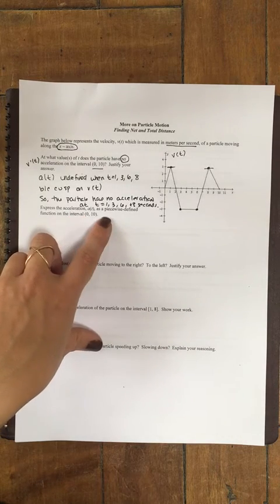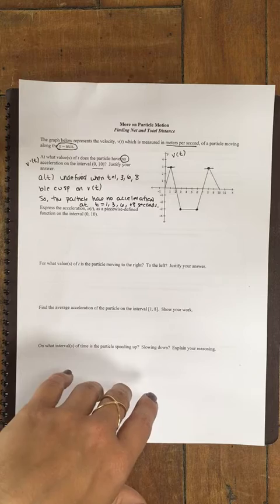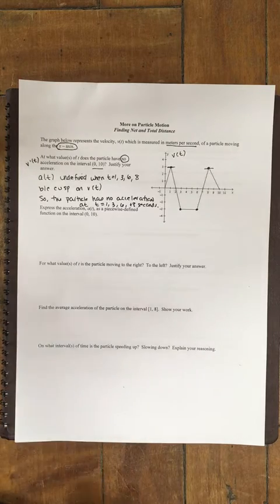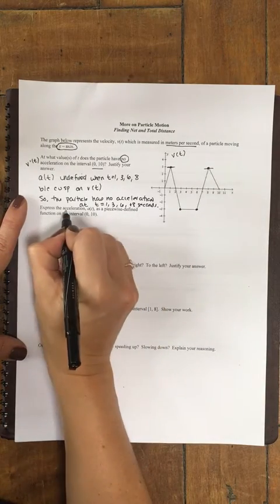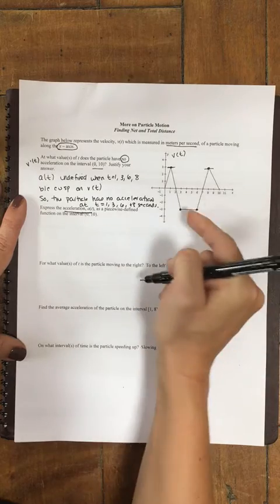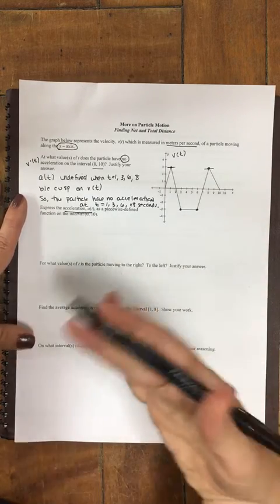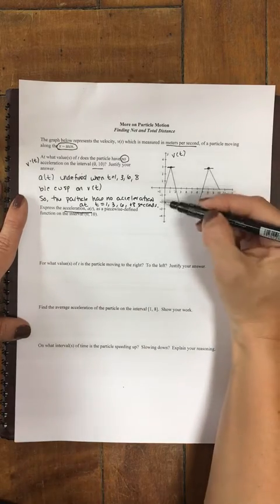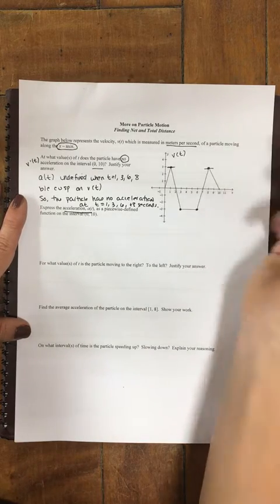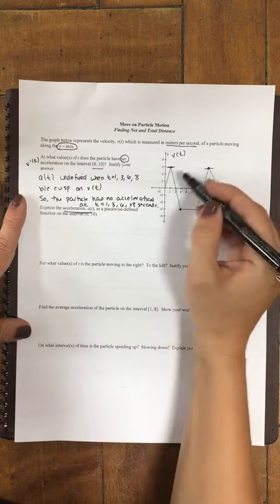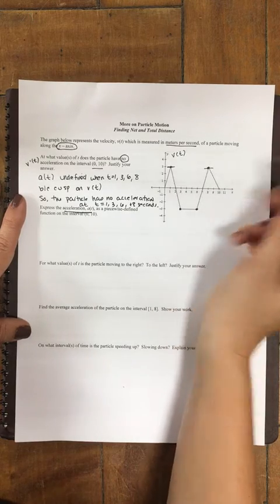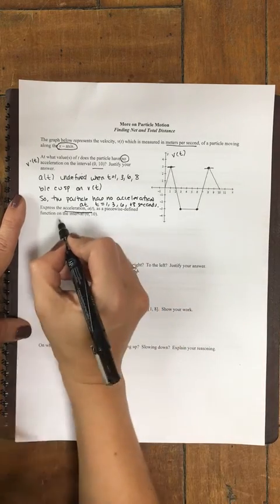Okay. Express the acceleration as a piecewise defined function on the interval 0 to 10. Acceleration, that's the derivative. The derivative is just like average rate of change, just like slope, which is convenient because all of these pieces are linear, so we can just look for the slope.